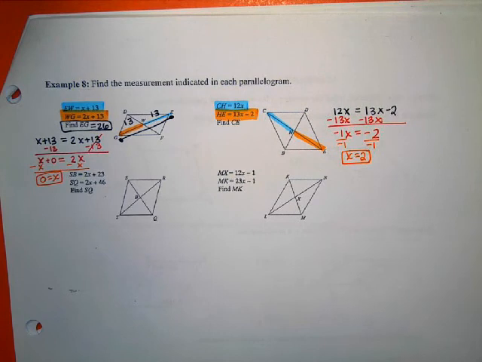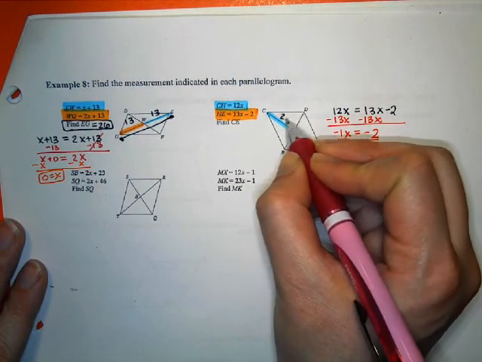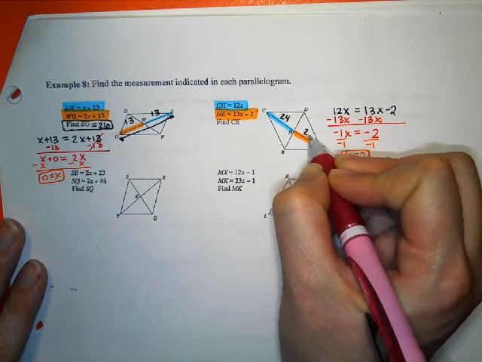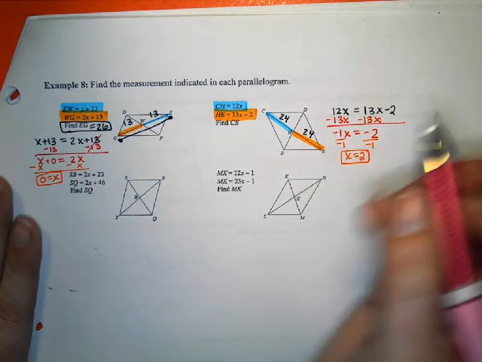Twelve minus 13 leaves a negative 1. Then we divide. X is a 2.